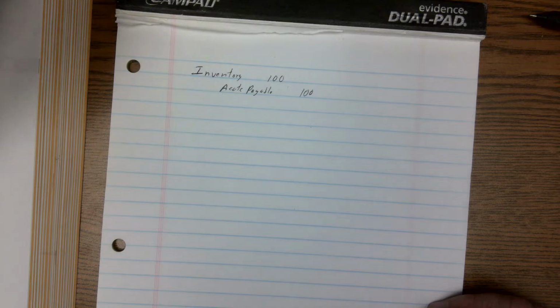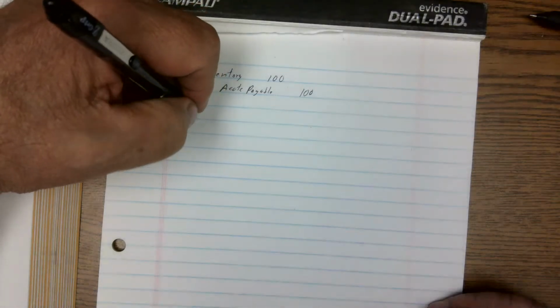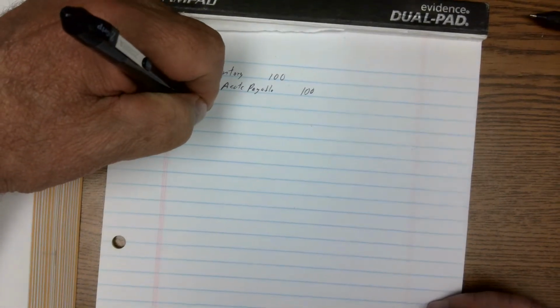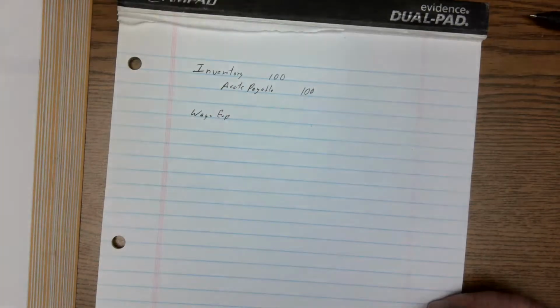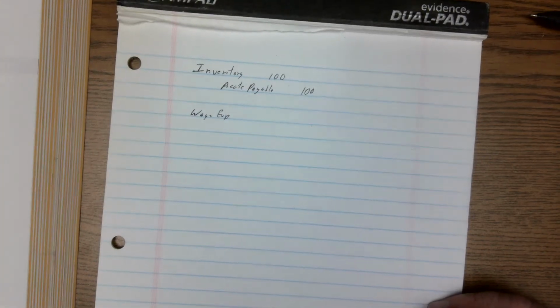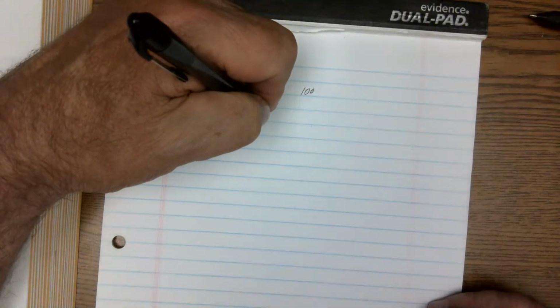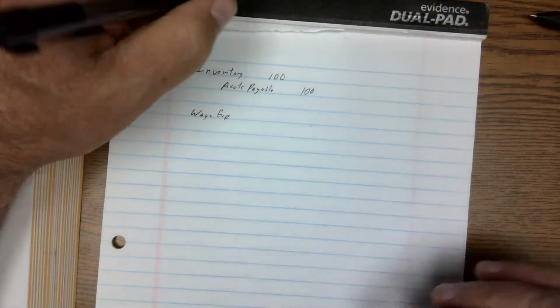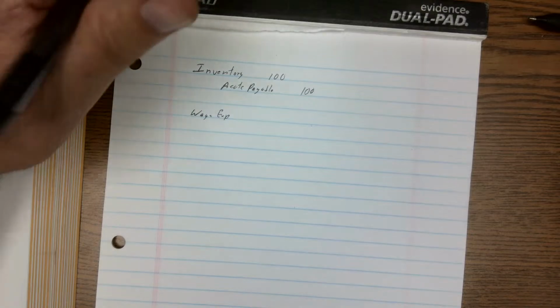But we're going to have to book the accrual, which is wage expense. So 10 workers times $20 an hour is $160 a day times 10 is $1,600 that we owe the workers, and for 3 days, that would be $4,800.